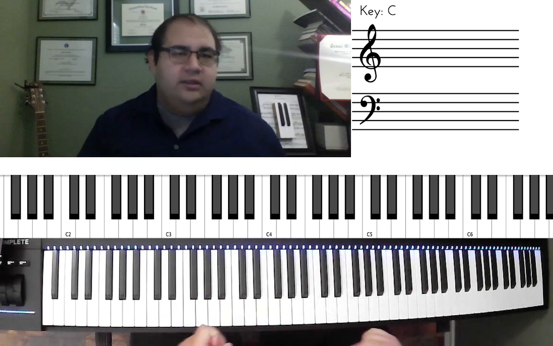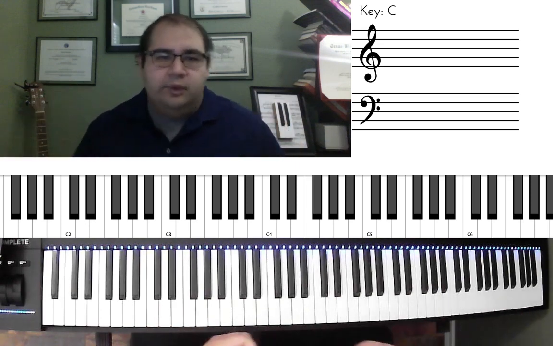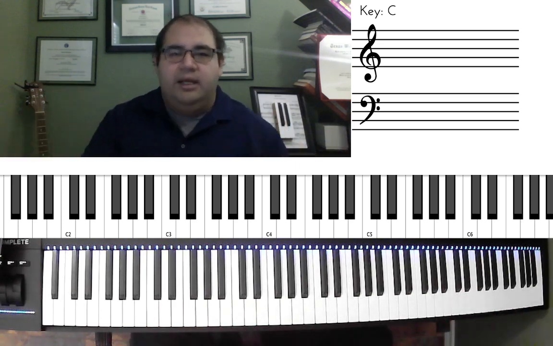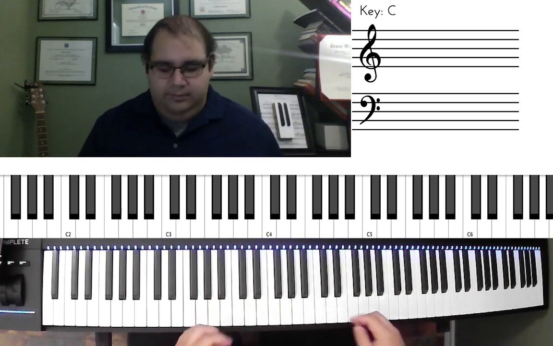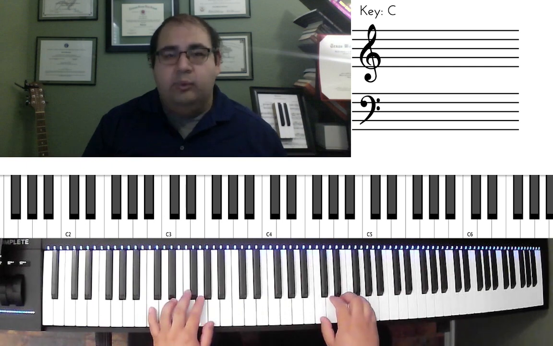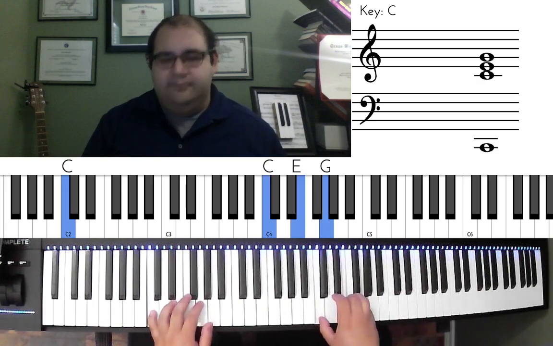Now, we also see it when we transition from one chord to another, when we utilize a chromatic passing tone. Sometimes we can also see a diminished chord appear. So let's go back to our 1, 4, 5 chord progression.